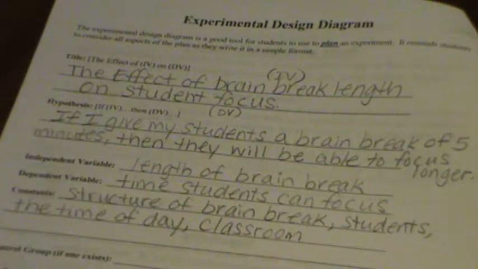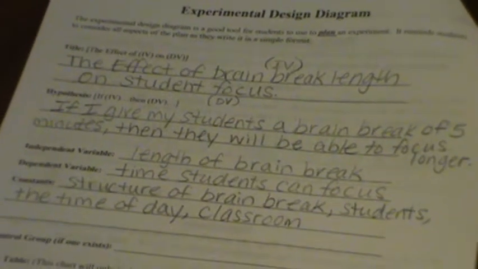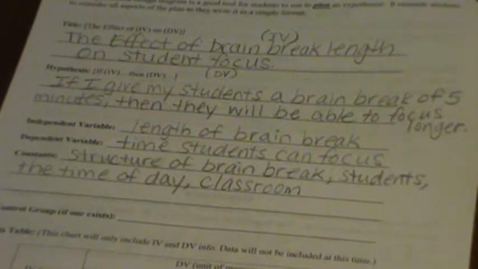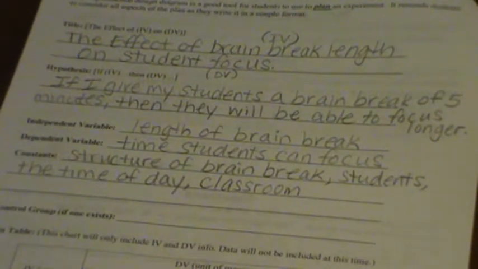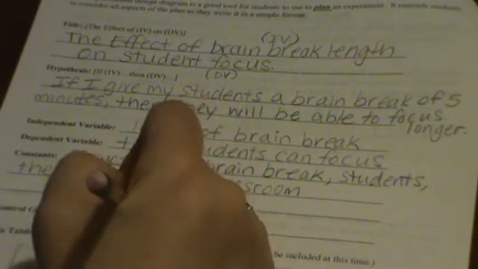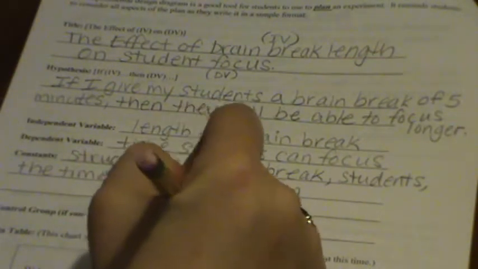Okay, so those are my constants. So my control group, if one exists: if there's not generally scheduled time for brain breaks in my class, I could use that as my control. The control is what normally happens. So if we normally try to make it through a 45-minute lesson without doing a brain break, then that would be my control. So I could measure that first. So in fact, that's what I'm going to go ahead and do. So my control group is no brain break.